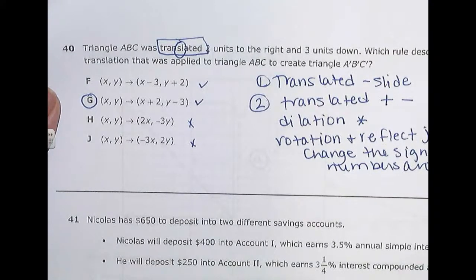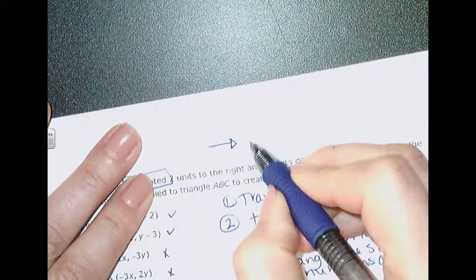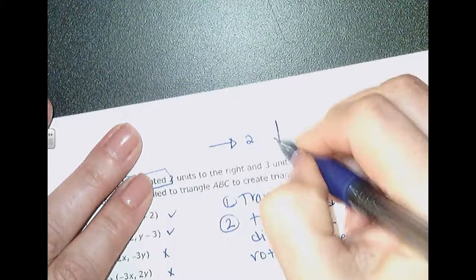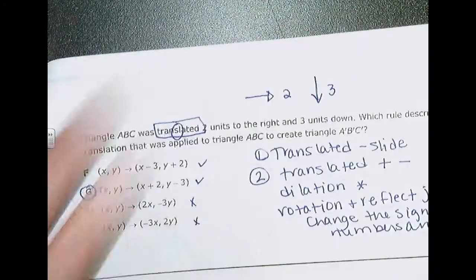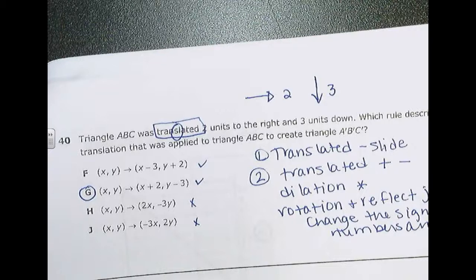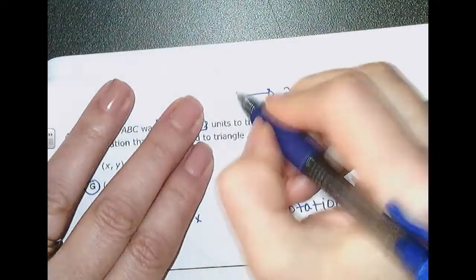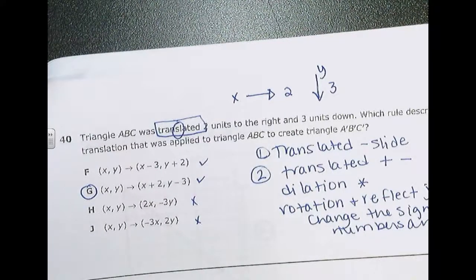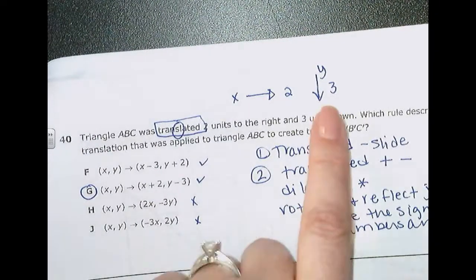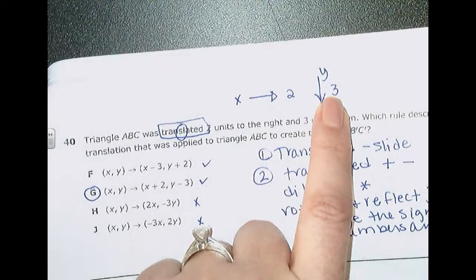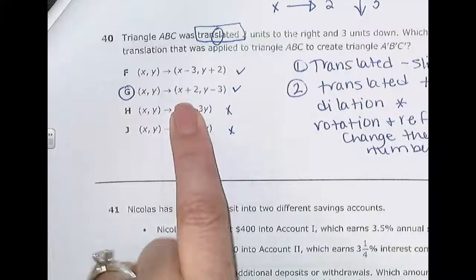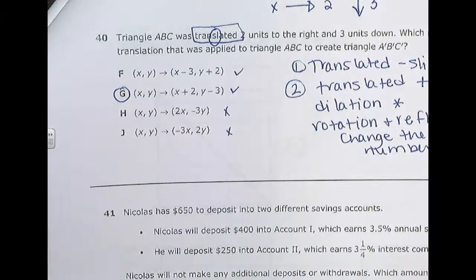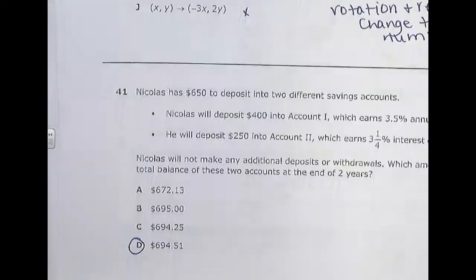It says 2 units to the right. So I'm going to go to the right 2 units, and I'm going to go down 3 units. Which axis is to the right? I believe this is X, and I believe this one's Y. So the X should say +2. And the Y should say down 3. Down 3, right 2. Answer's G. Next one, question 41.